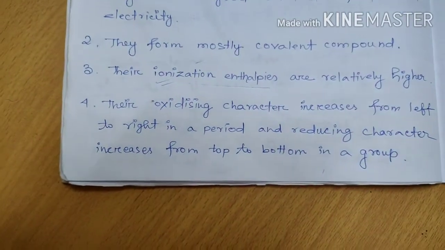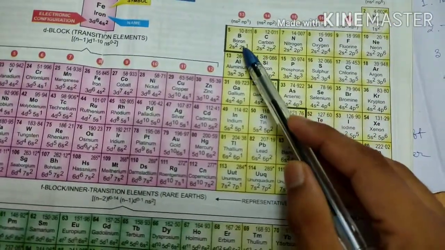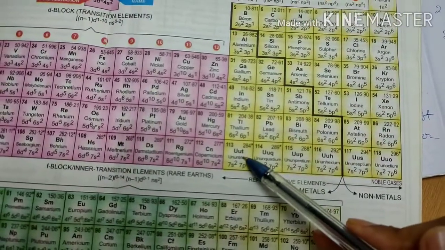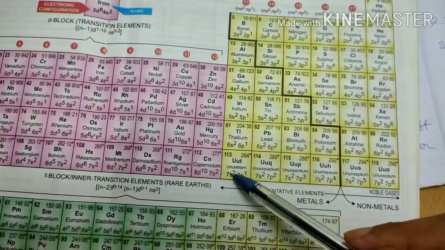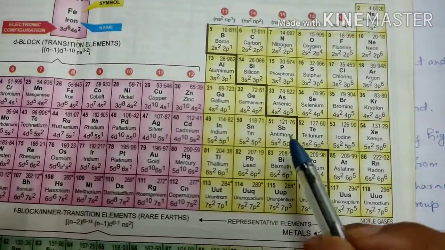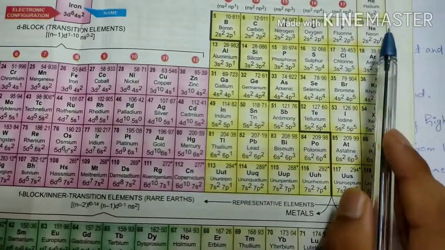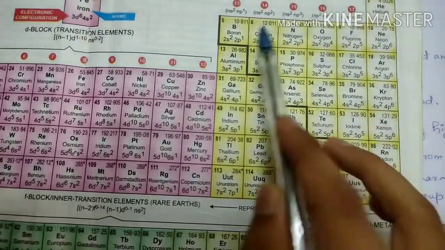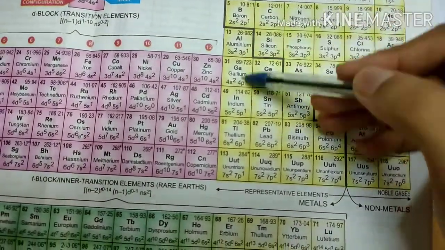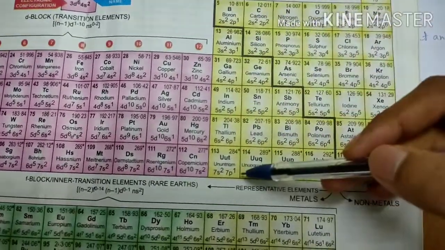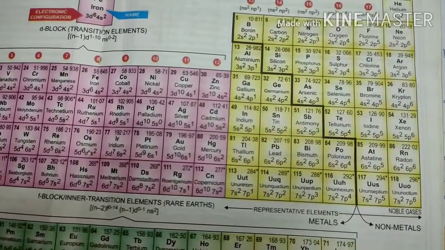if you see in the periodic table, then from top to bottom, that is from boron down to this element, the reducing character increases. And if we move from boron to neon, then the oxidizing character increases in this way, and the reducing character increases from boron down to this element, that is top to bottom. This is the number 4 property of p block elements.